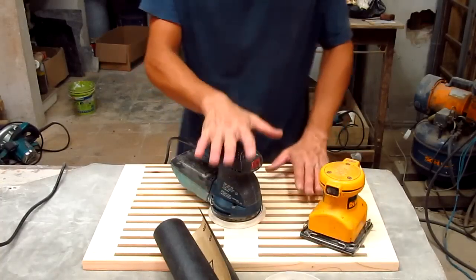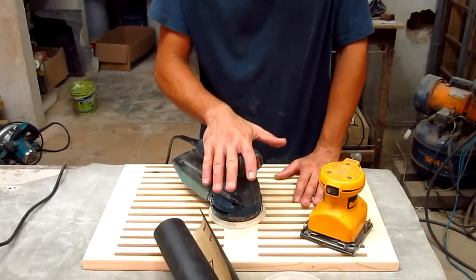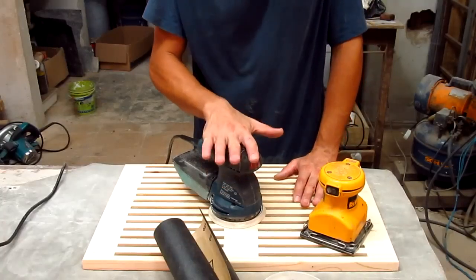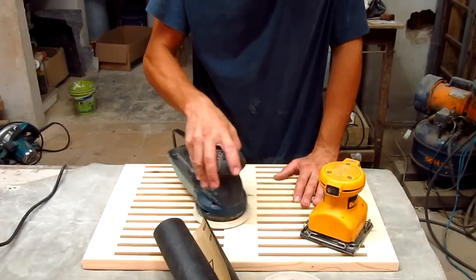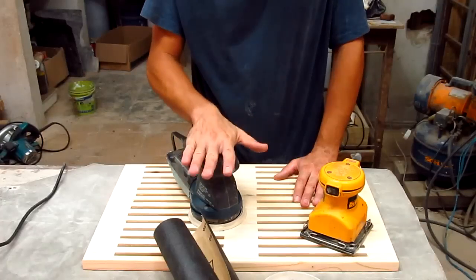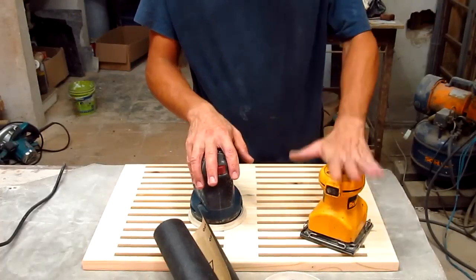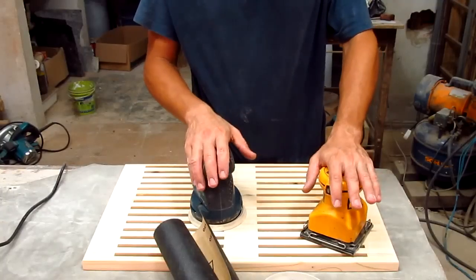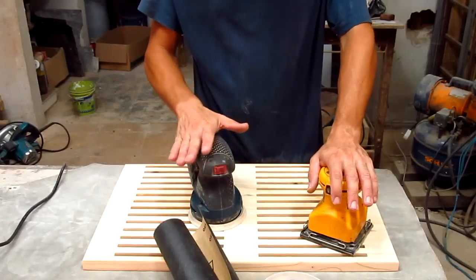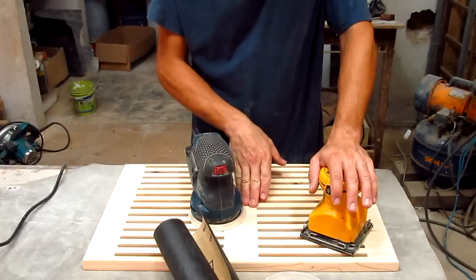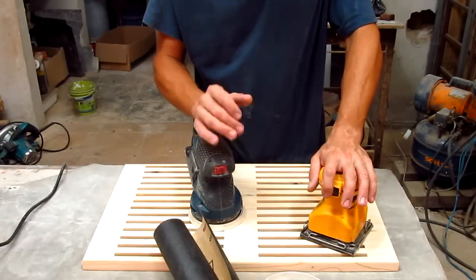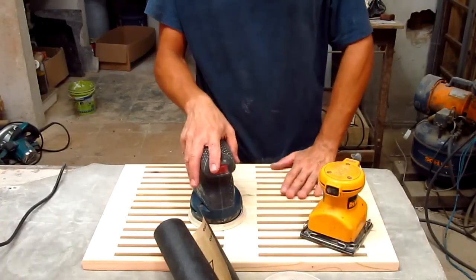But for those looking for performance, for those who need a tool that is a little more versatile, I would recommend an orbital root sander. For me, without a doubt, today, it is the best sander that suits me of the two models. And so, for those who need performance, for those who need roughing, polishing, sanding, automotive paint, orbital root sander.